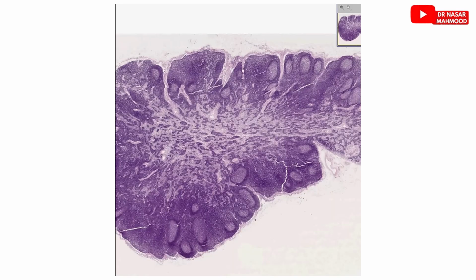Now, that's the classical histological slide of a lymph node. Let's move on to the next slide.